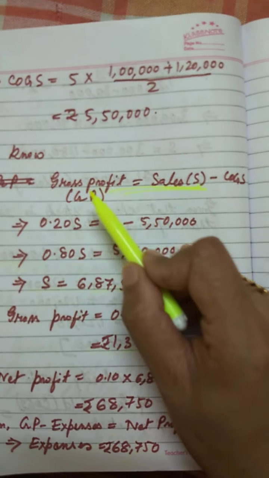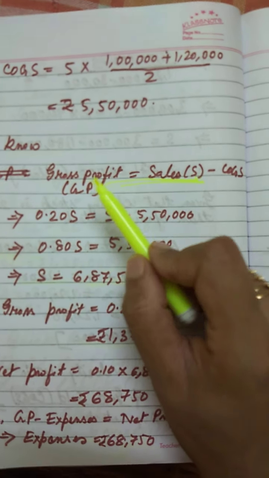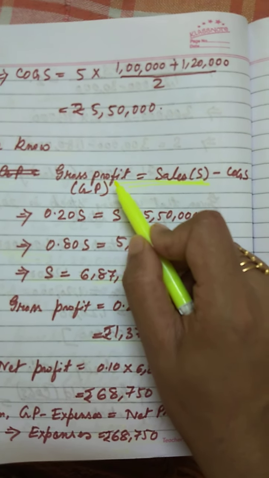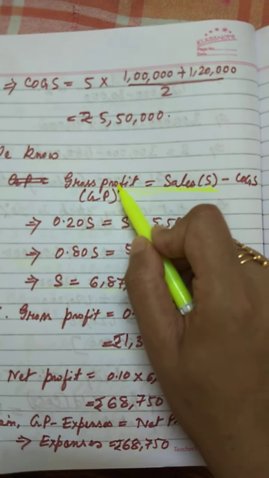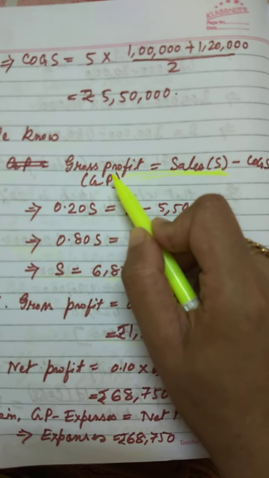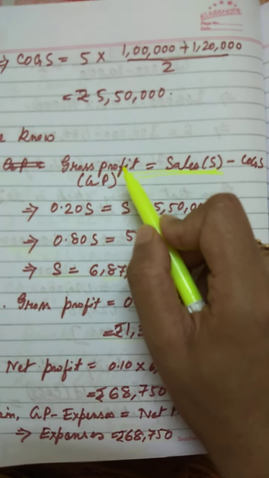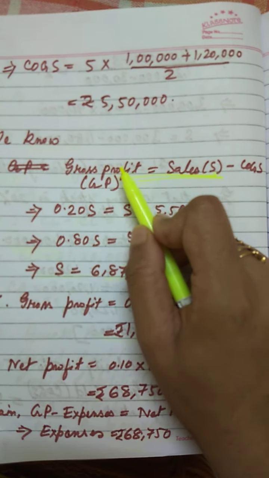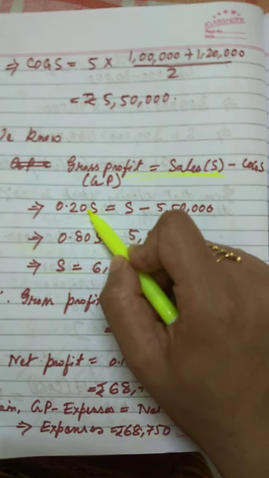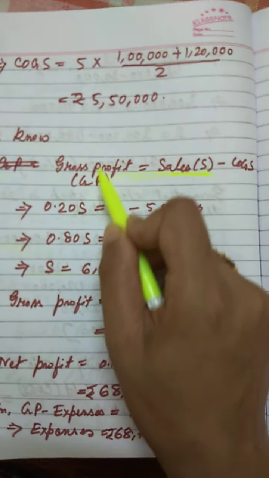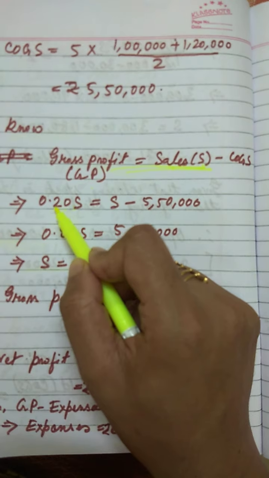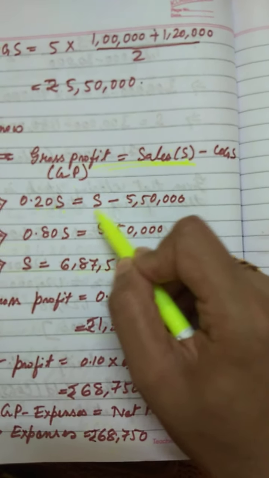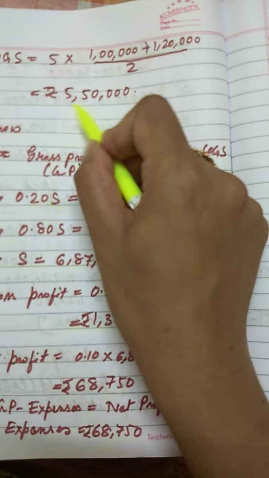So we will put the value of gross profit from where? From the ratio given in the sum. It is given that the gross profit ratio is 20%. That means it is 20% of sales. If you remember, the formula of gross profit ratio is gross profit by sales into 100. So 20% is gross profit, that means it is 20% of sales. So we have substituted gross profit as 0.20 S, that is 20% of S, which is sales, equals S, this sales we have written, minus the COGS amount we have brought from here.